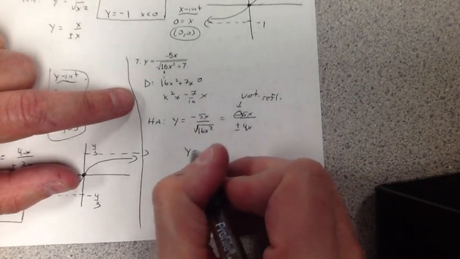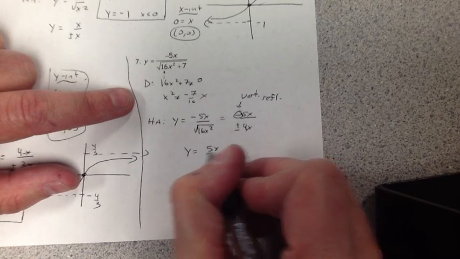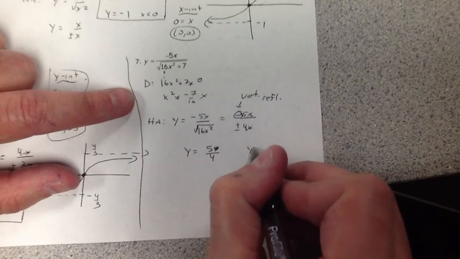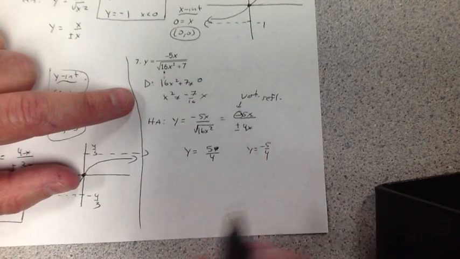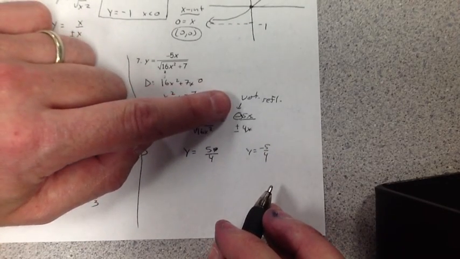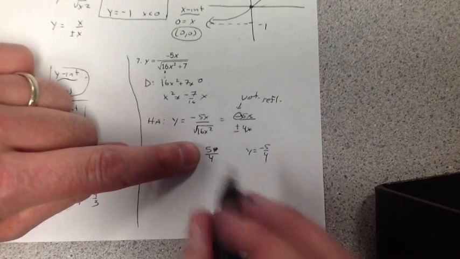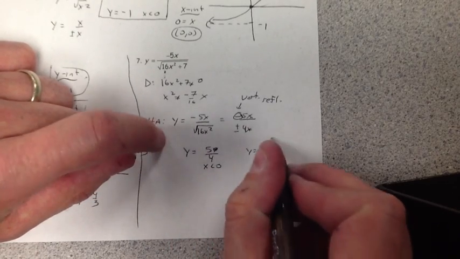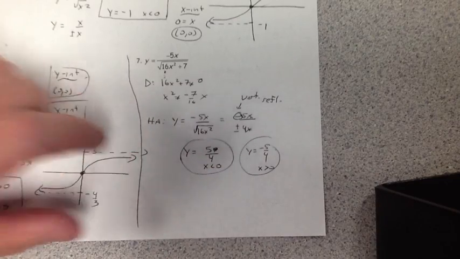So the x's cancel, and we get y equals 5 over 4 and y equals negative 5 over 4. This is where the vertical reflection takes place. Normally this would be the positive, but now since we're reflecting it, that becomes the negative, and this becomes where x is positive. So be very careful.